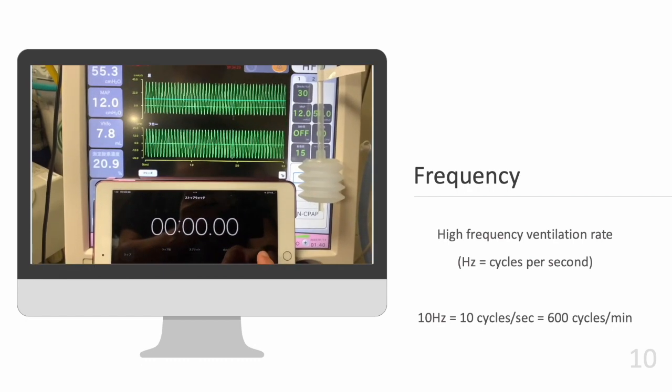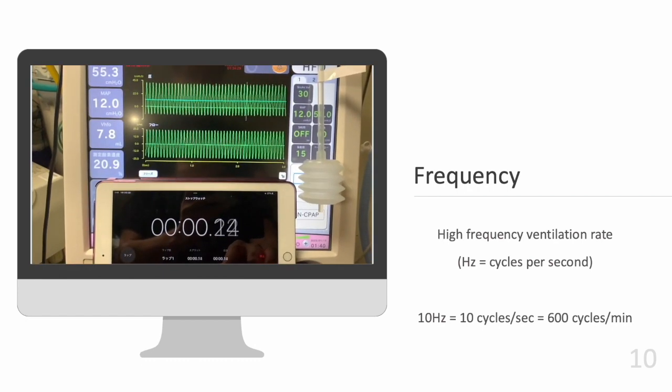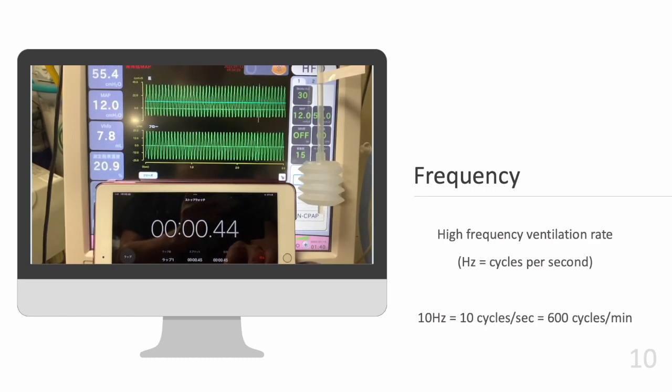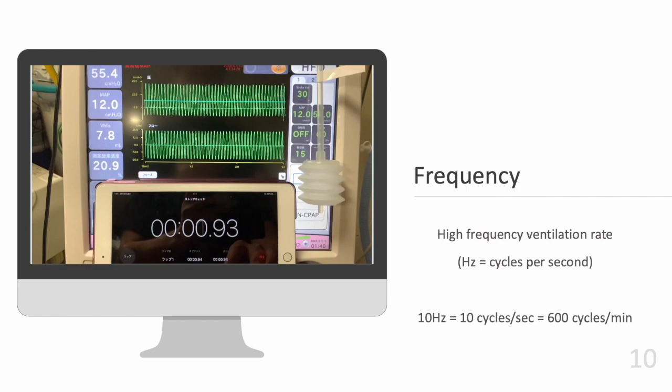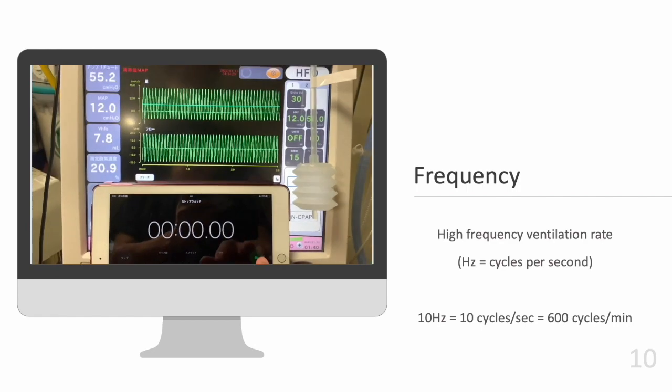Ready? 1, 2, 3, 4, 5, 6, 7, 8, 9, 10, 11, 12, 13, 14, 15. That's it.